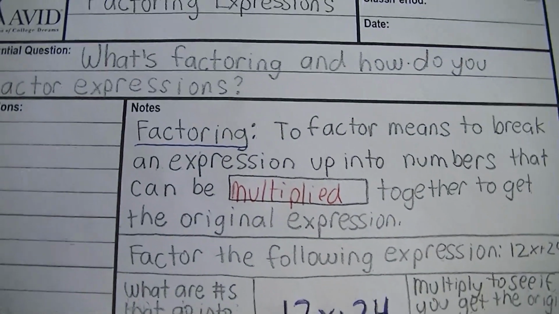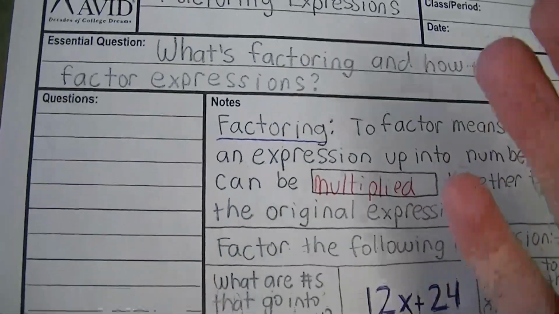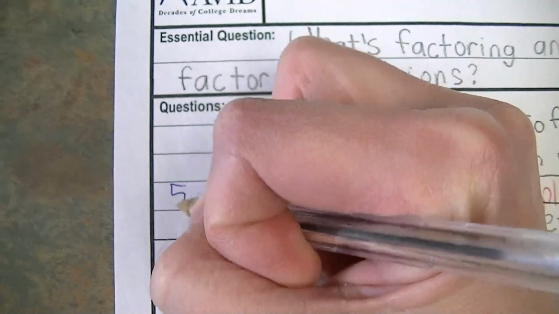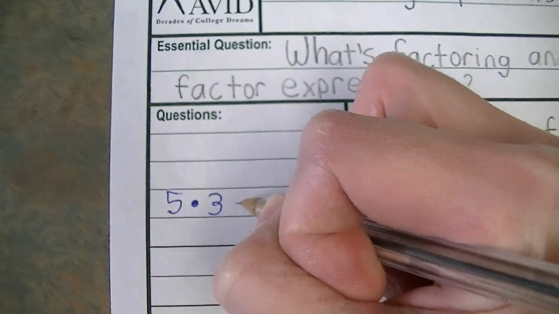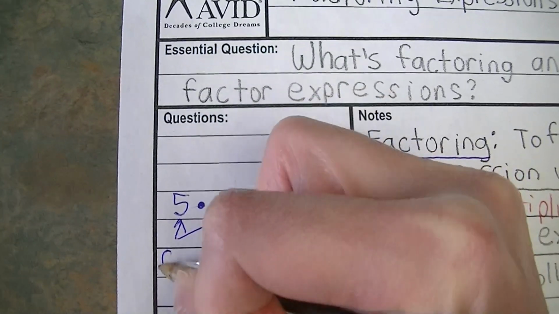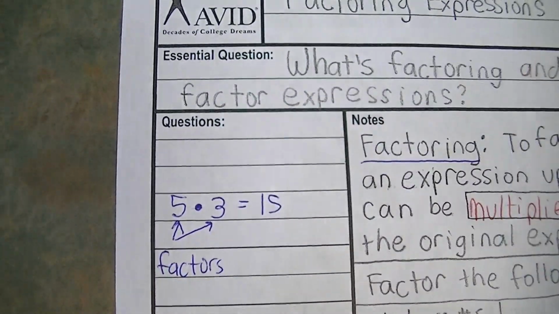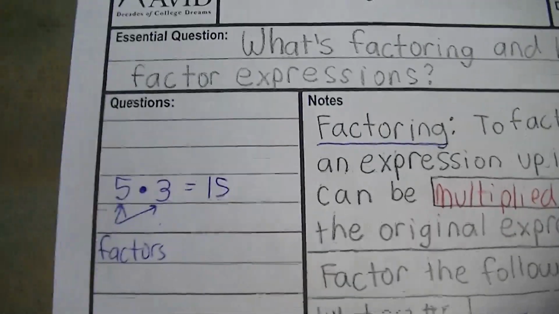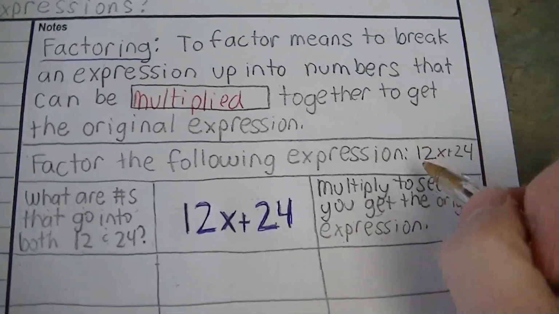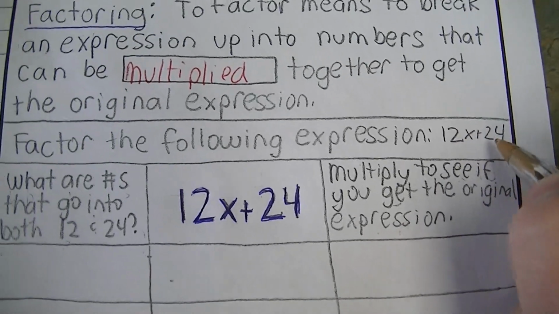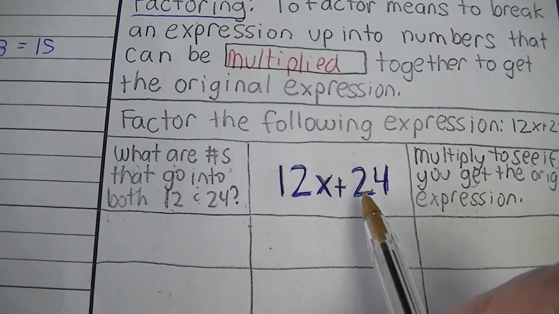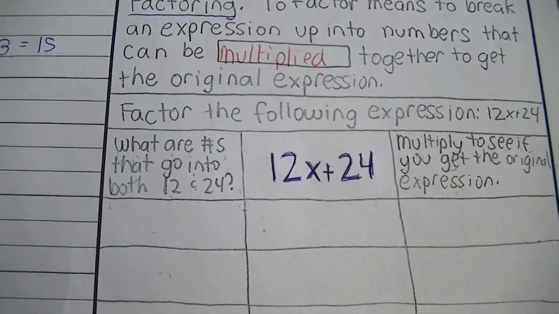Okay. So something that you should probably remember from the olden days, like if you had 5 times 3, that's 15. 5 and 3 are factors. Okay, so now we're going to extend that to the 7th grade level. It says factor the following expression, 12 times x plus 24. So this is the expression we're going to go ahead and factor, and I'm going to show you the process to help you do it very easily.